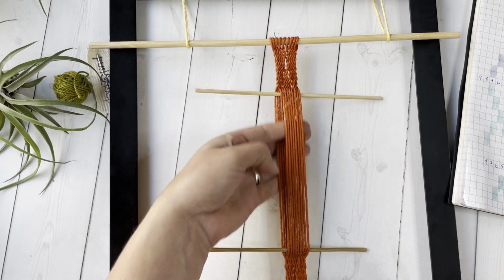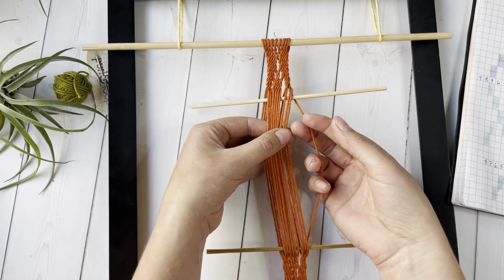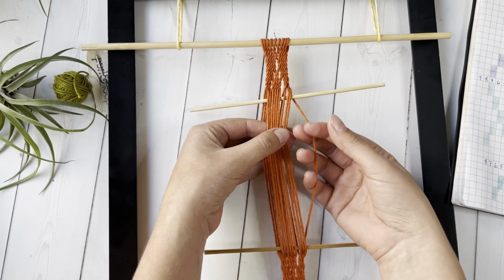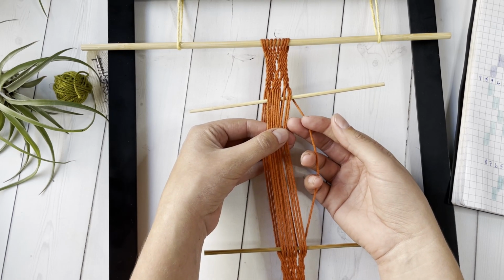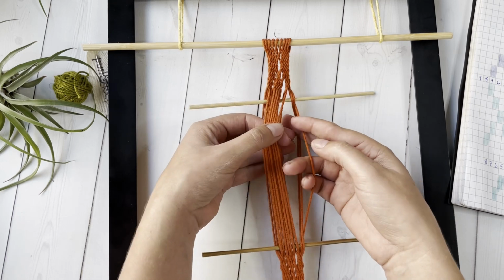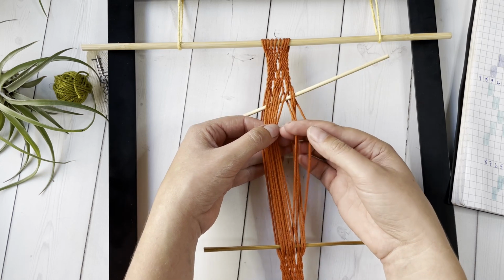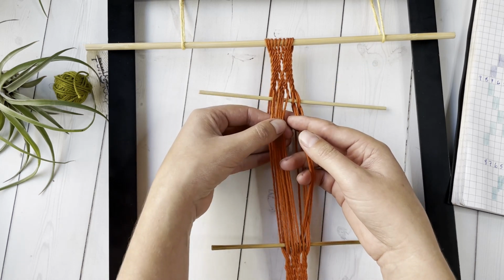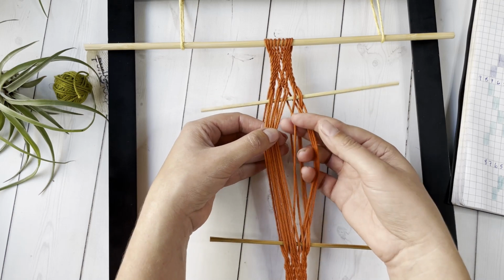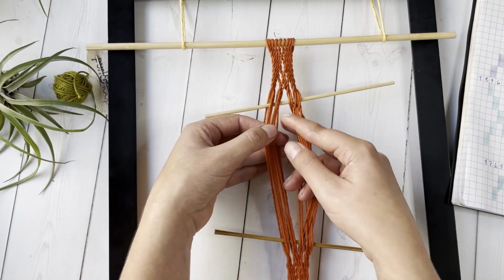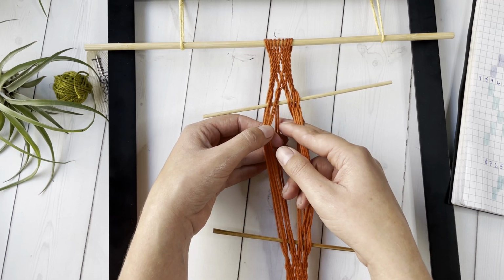So row 7, on our very first interlinking, because the number 2 interlinking is going to be a hole, we're going to pick 1, drop 2, and then here 2 is our hole. Number 3 is a pick 2, drop 1. And then let's see. Number 4 is actually going to be a pick 1, drop 2, because we're opening a hole right here in the middle. And that is number 5.